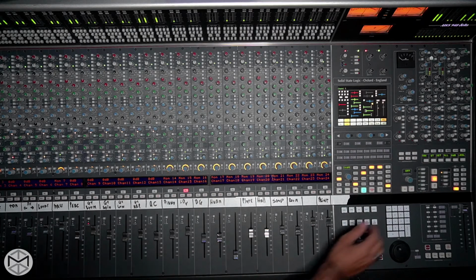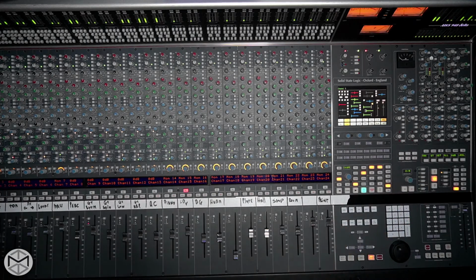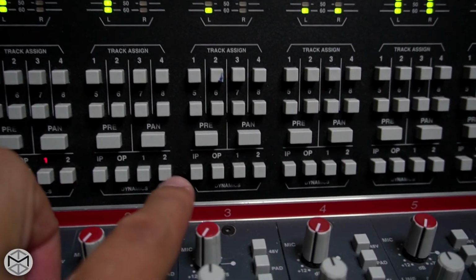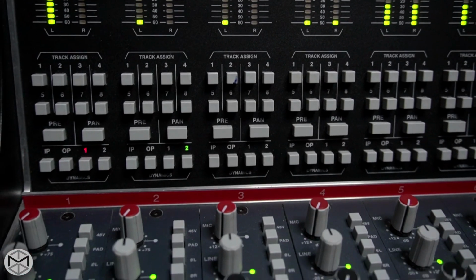So right now I'm having my kick. I'm going to select dynamic 1, and on my snare, I'm going to select the number 2.